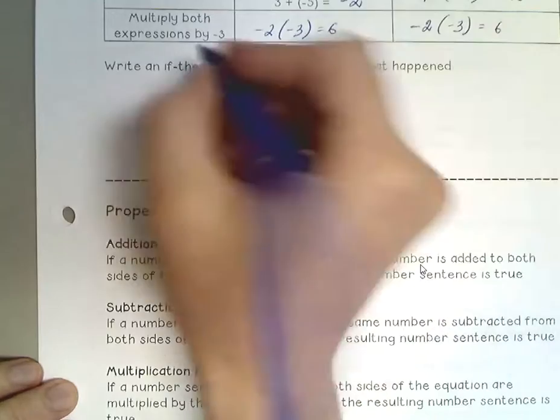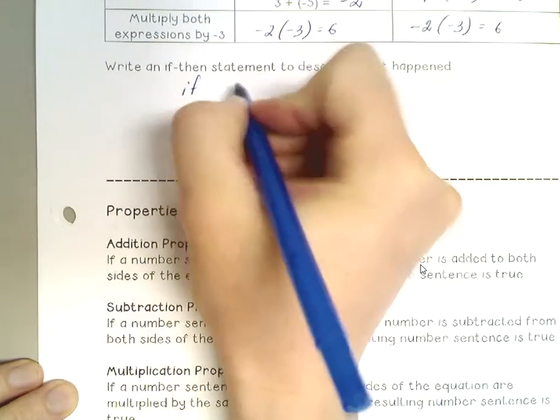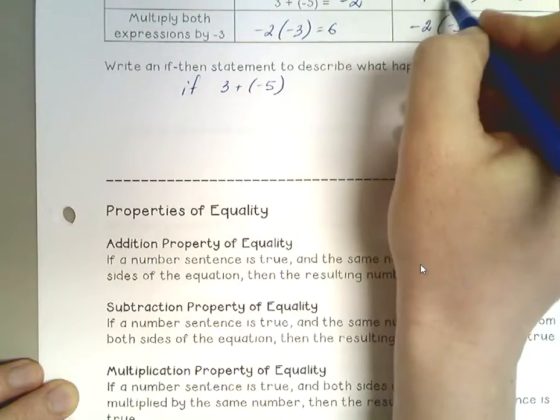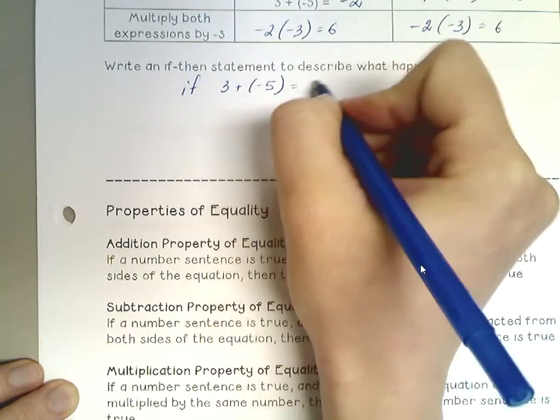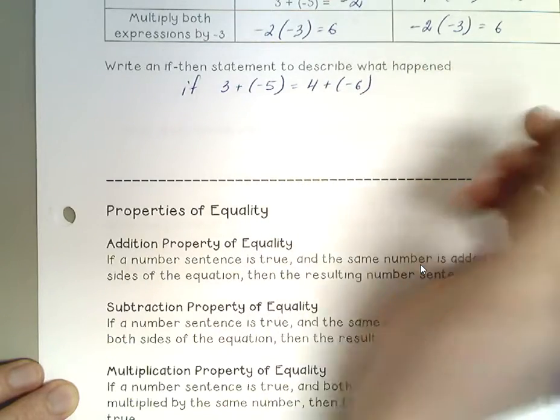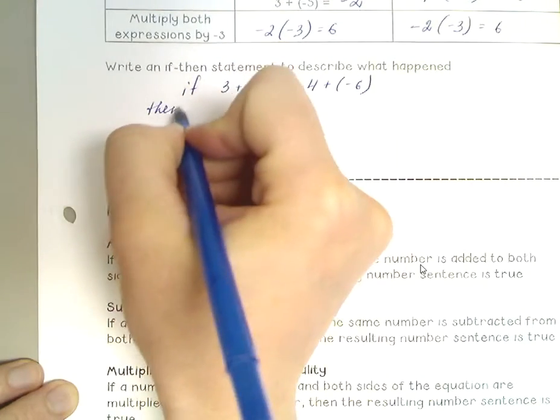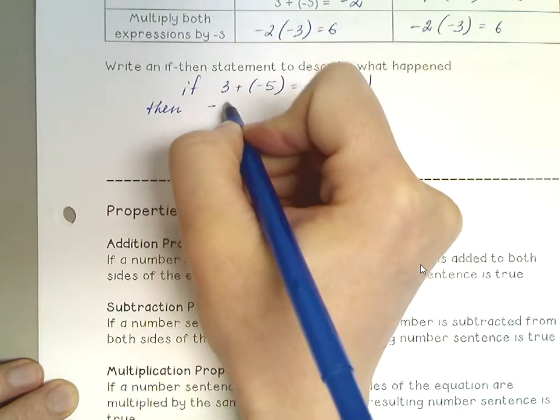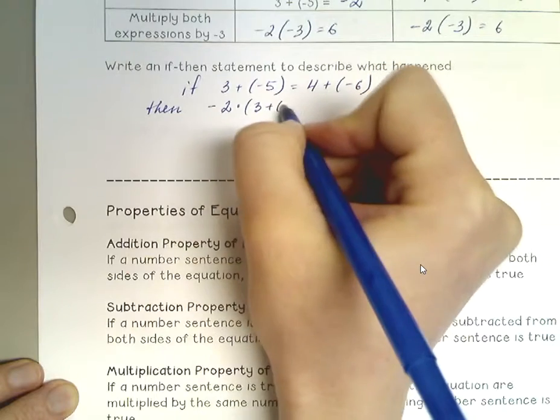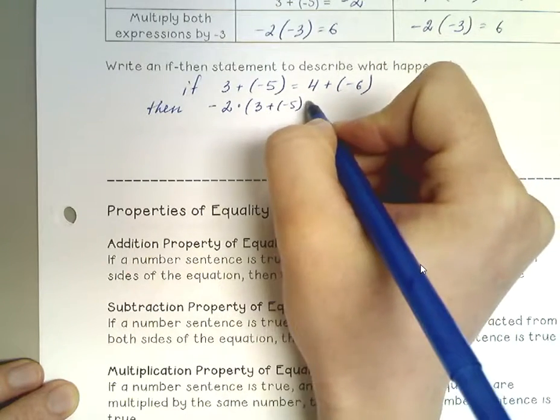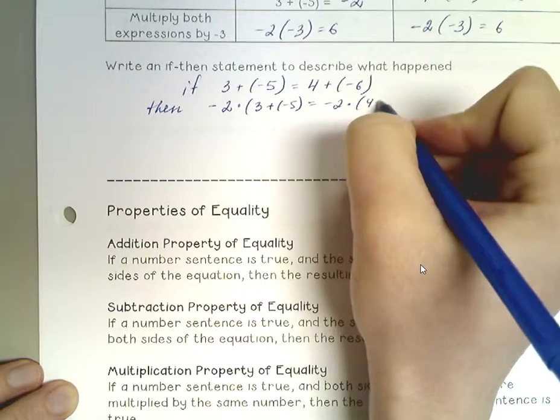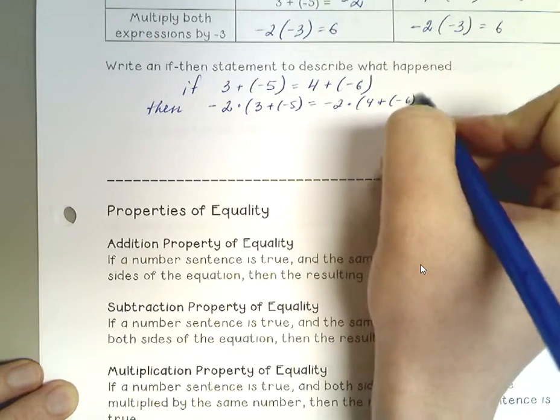So if 3 plus negative 5 equals 4 plus negative 6, then negative 2 times 3 plus negative 5 will equal negative 2 times 4 plus negative 6.